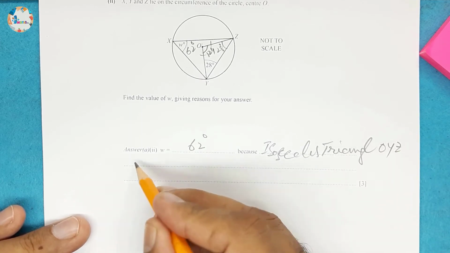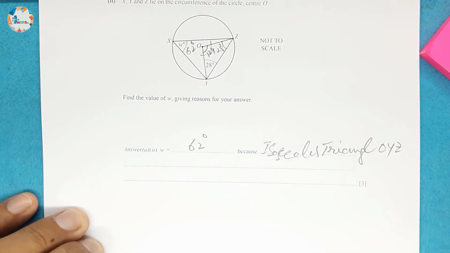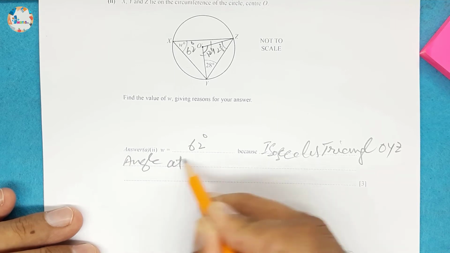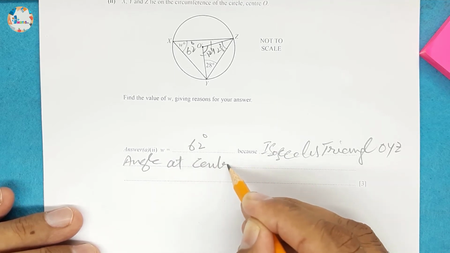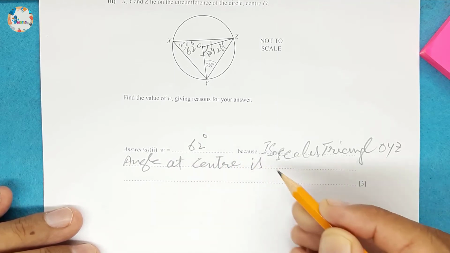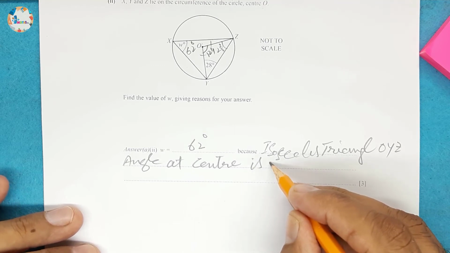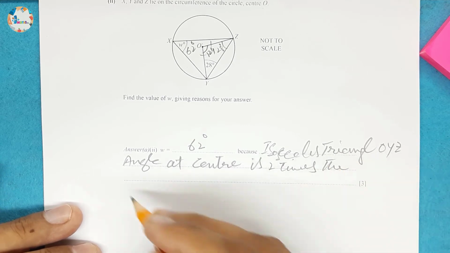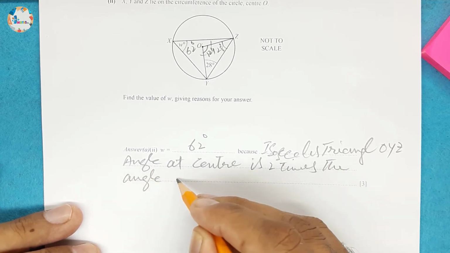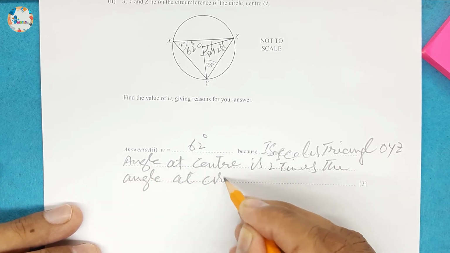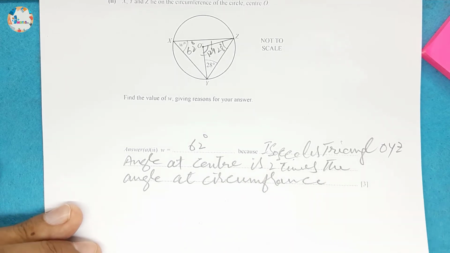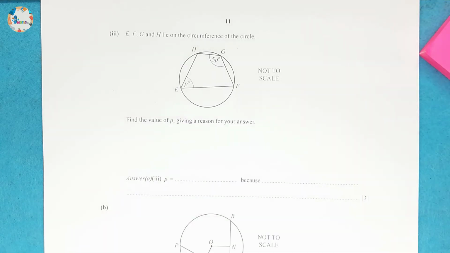OYZ is this one, and angle at center is 2 times the angle at circumference. Hopefully you understood this. This is sufficient reason.